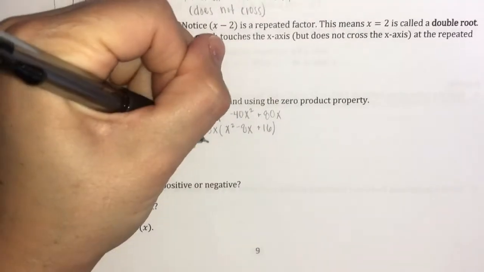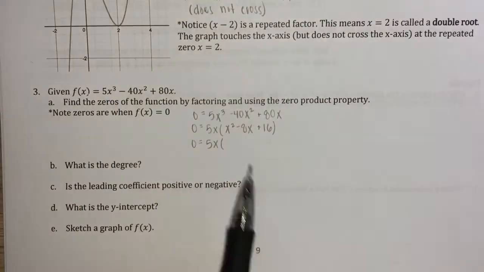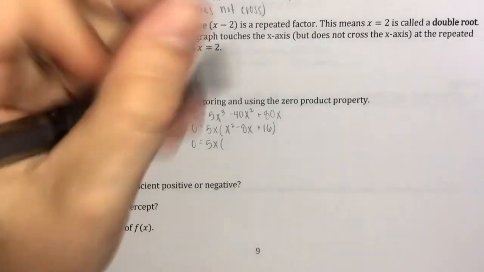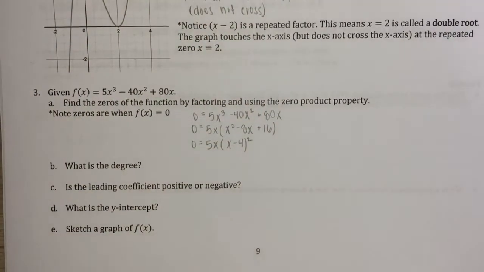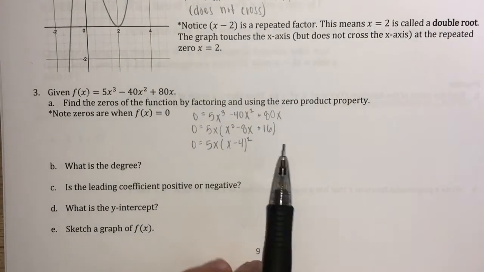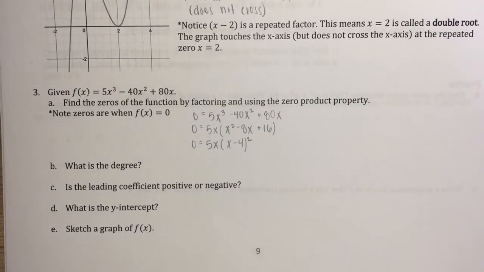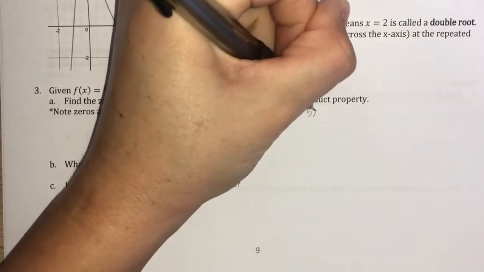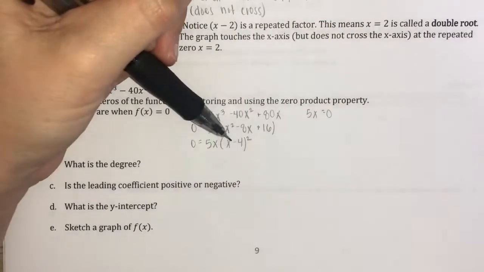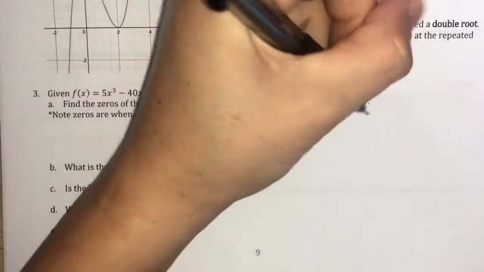So it would be 0 equals 5x out in front. And then it could either be (x minus 4) times (x minus 4), or we can simplify it by writing it (x minus 4) squared, since it's the same factor multiplying to positive 16 and adding to -8. So we have 0 equals 5x times (x minus 4) squared. And then if we want to find the zeros, we just need to solve the equation. Basically, that's what finding the zeros means. So I'm going to set each factor equal to 0. I'll do it over here. So 5x equals 0, and then (x minus 4) squared equals 0.